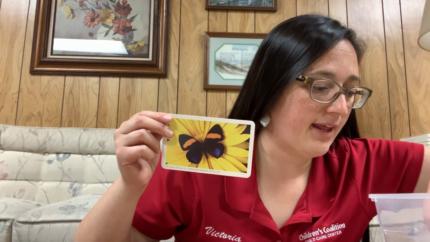So this doesn't look exactly like the picture, but this is a caterpillar. It's a little caterpillar. So I'm going to put my caterpillar right here. And then what does a caterpillar turn into? A butterfly. And I have a butterfly in here. So this is my butterfly.